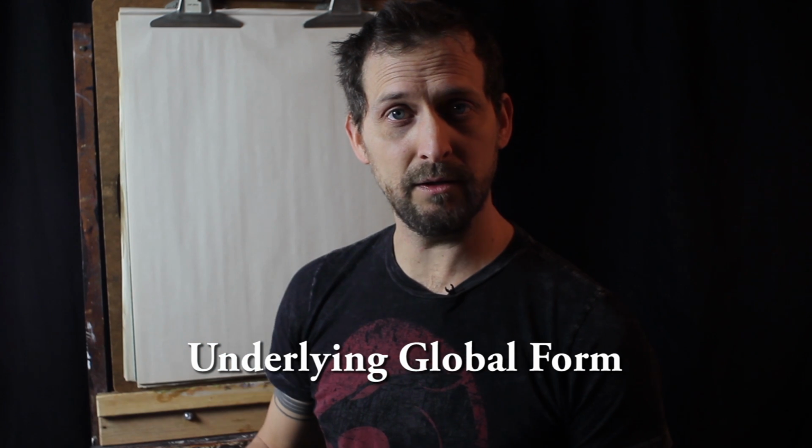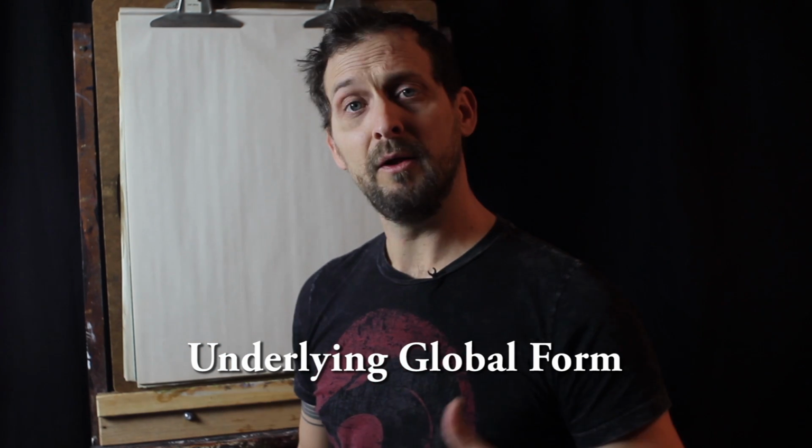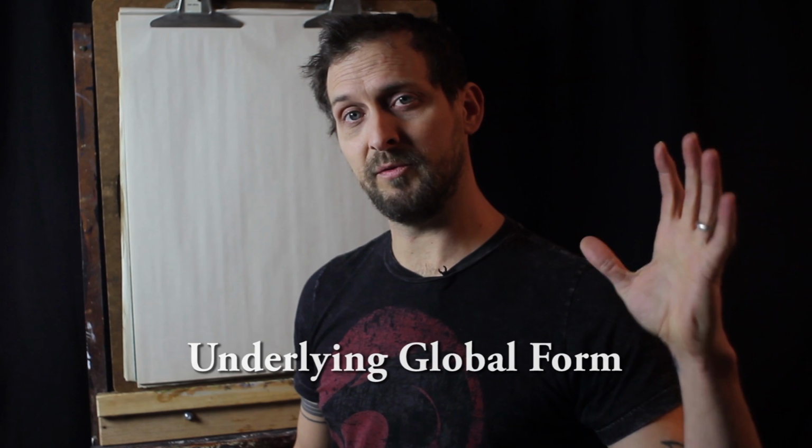Okay, to draw hair well, here are the 3 simple steps. Number 1, the underlying global form. This first refers to the shape of the head, the solid mass that helps define the overall shape of the hair. A lot of portraits seem to first just work on the details of the hair and forget that this hair is actually on a real cranium, a real skull.